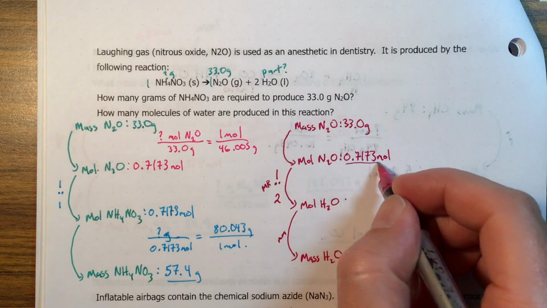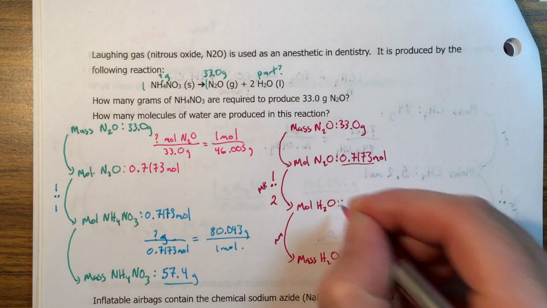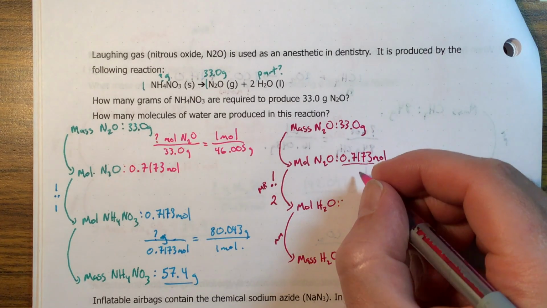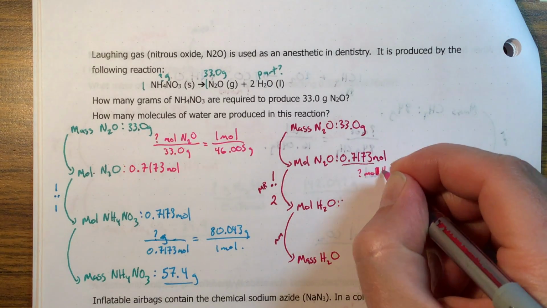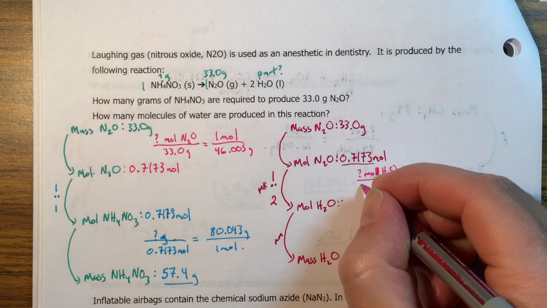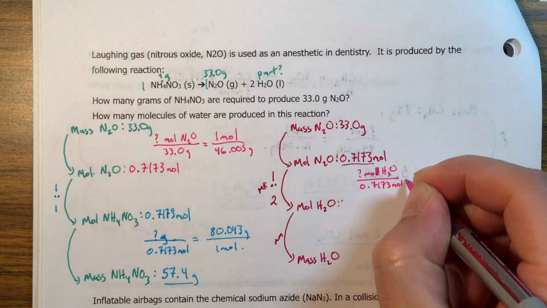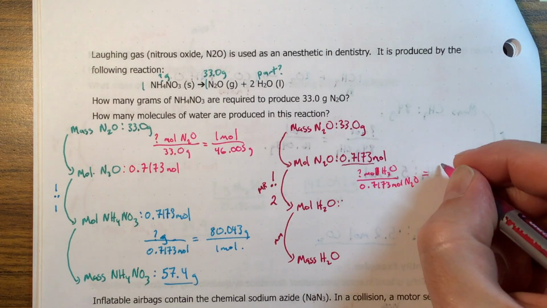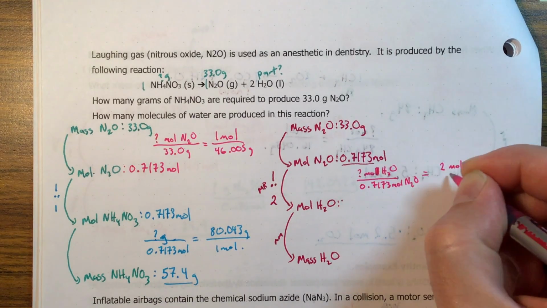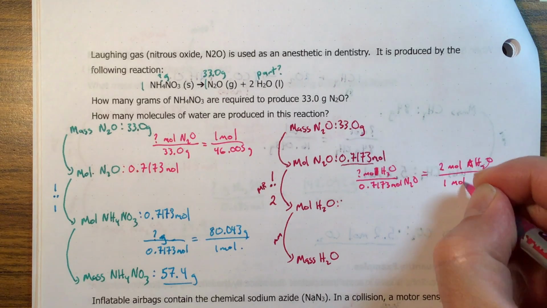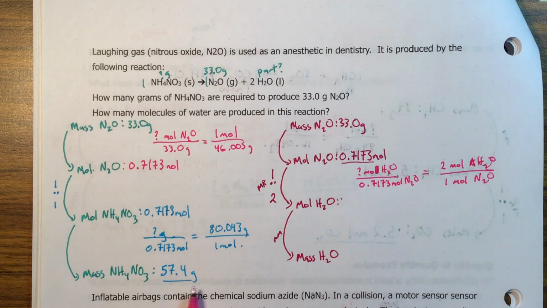All right, so we're at this step right here. So I'm going to write it out. This one is simple enough that you can just do it without writing it out. How many moles of H2O are there? If I have 0.7173 moles of N2O, if there's 2 moles of H2O for every 1 mole of N2O, I just do that number times 2.